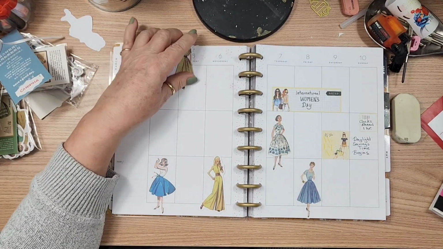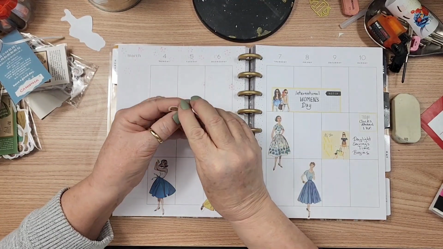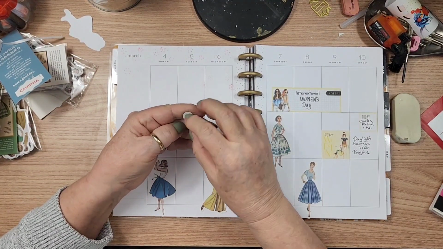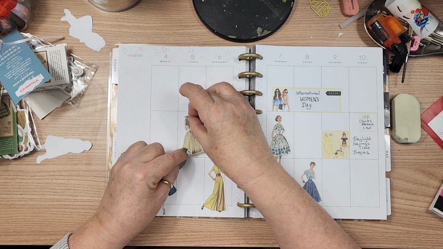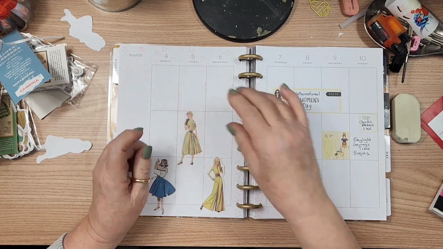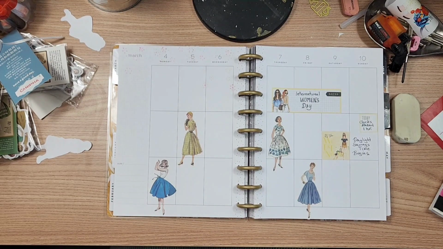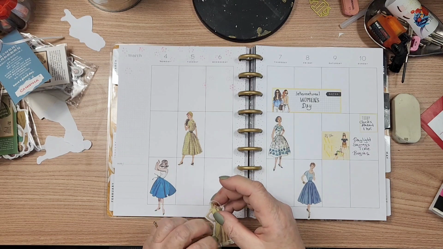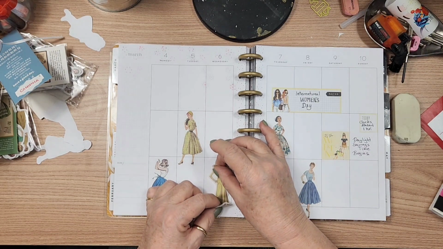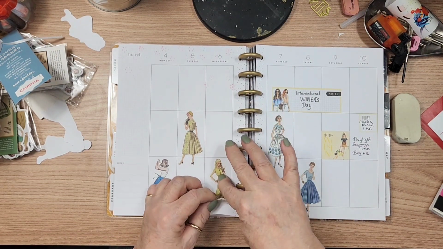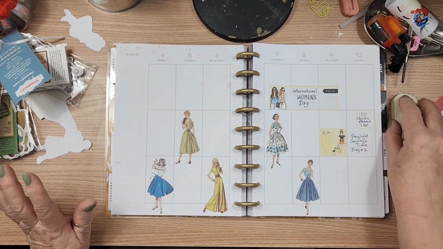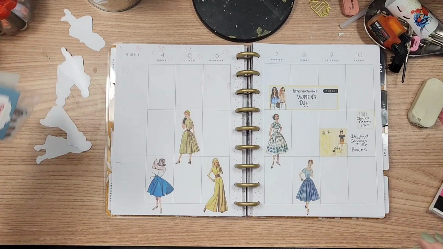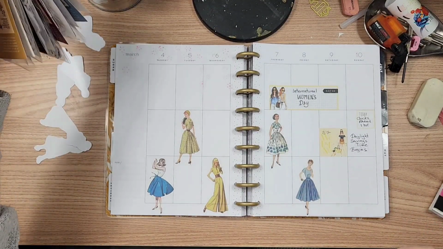So I'm going to put this one here because it's all about the ladies, of course. There, I'm loving it so far. Just love any spread where there's a lot of ladies on the page.